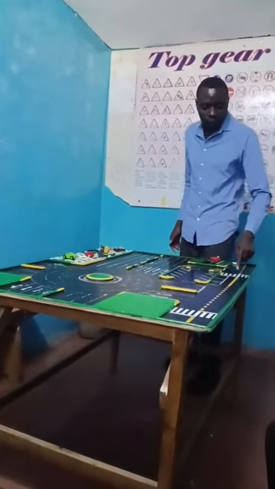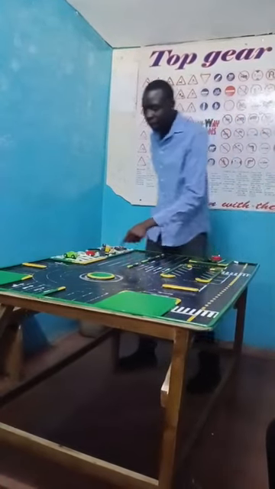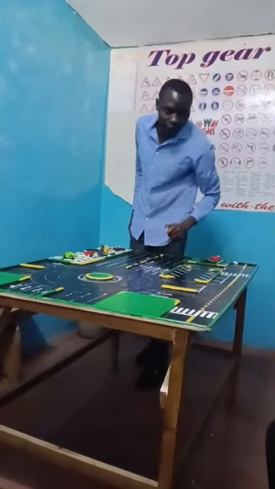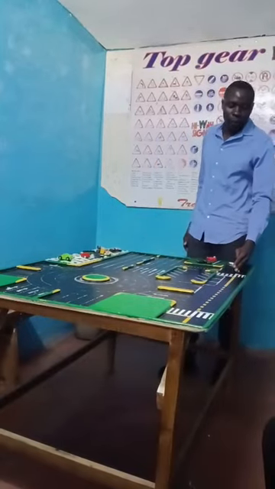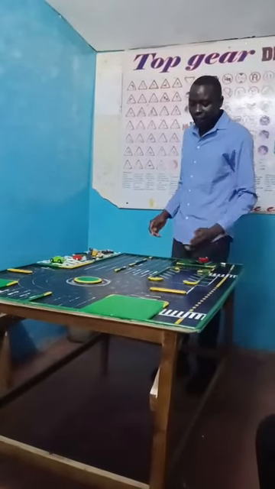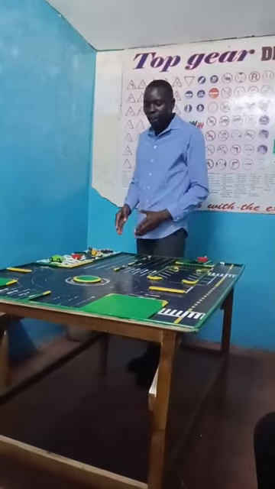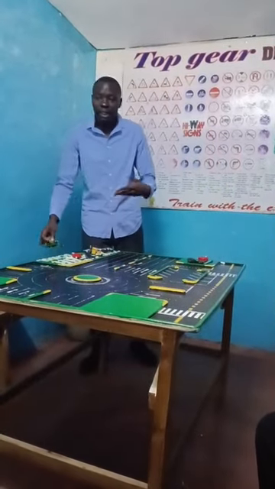The second type of lines, they are these ones. They are called what? Dotted or broken lines. Yellow dotted or broken lines mean you can overtake. And white dotted or broken lines mean you can overtake or change lanes.